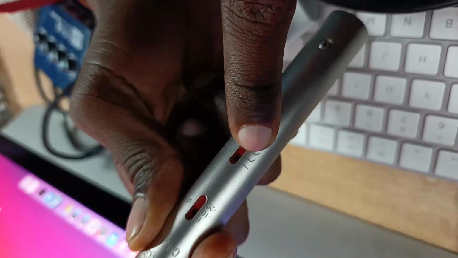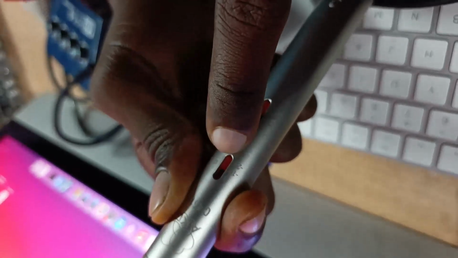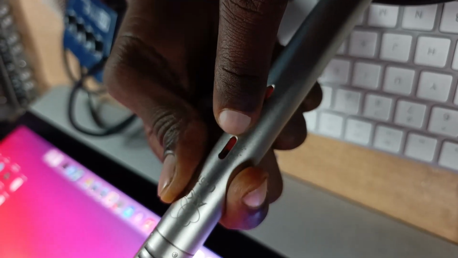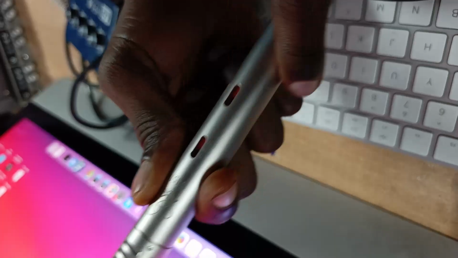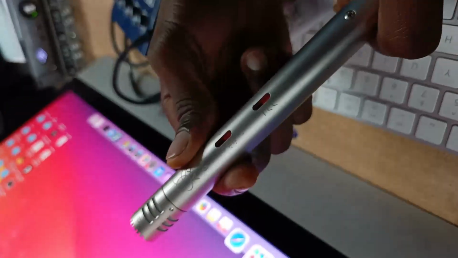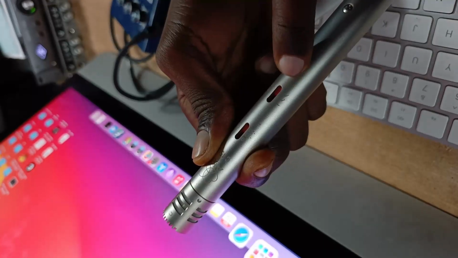This one has a frequency filter and a pad as well. You're able to reduce the amount of amplitude being received up to -20. If you're able to see here, up to -20. And here are the filters.